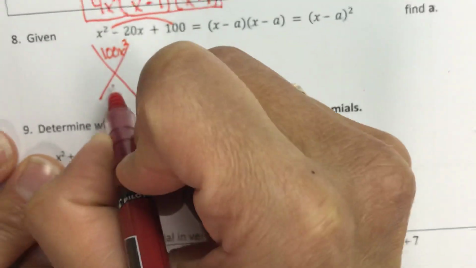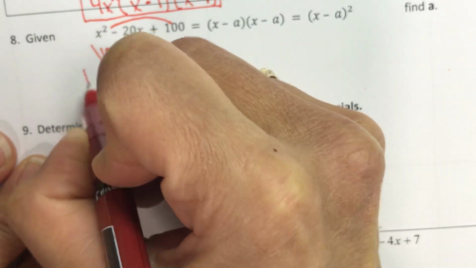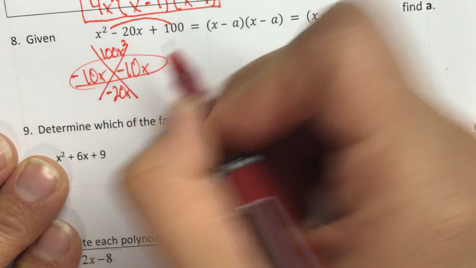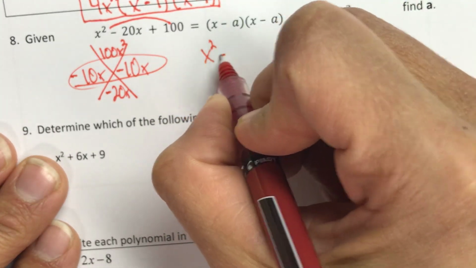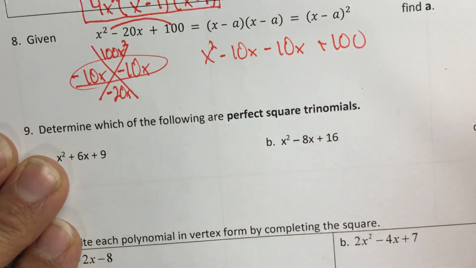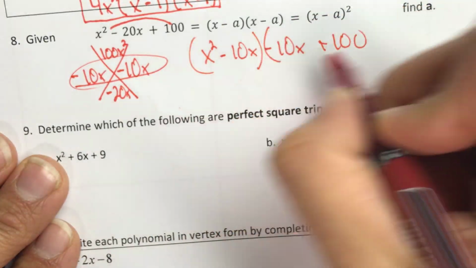That'll get me to -20. So those sides are 10 and 10, and they're going to both have to be negative to get to the -20. So then you can rewrite it: x squared minus 10x minus 10x plus 100. And then we can group them up because we got 4 of them.